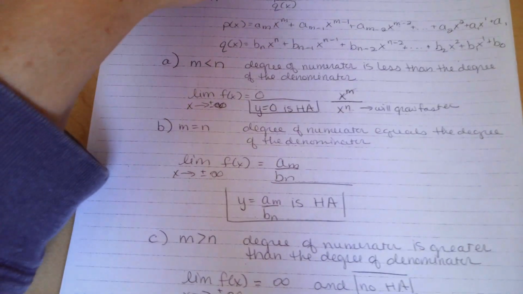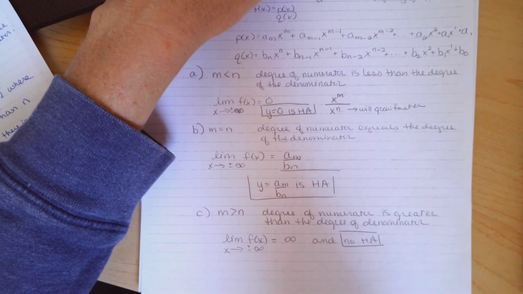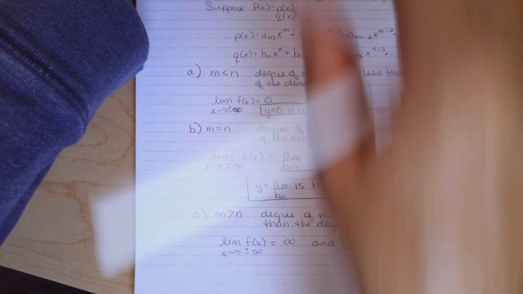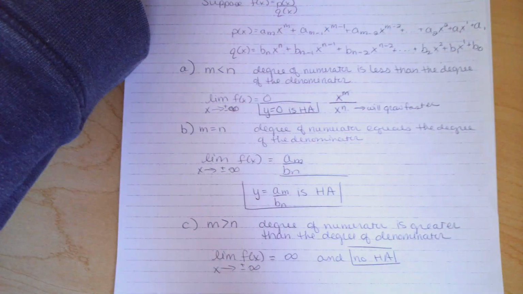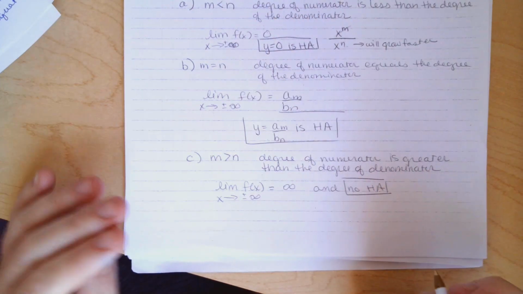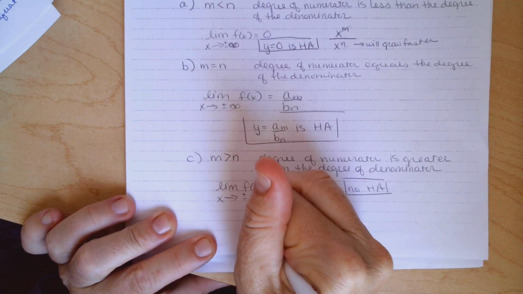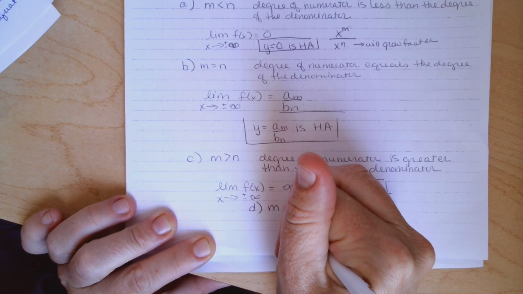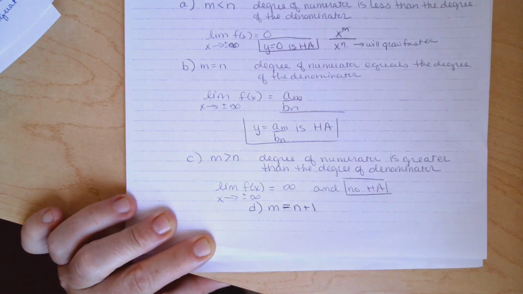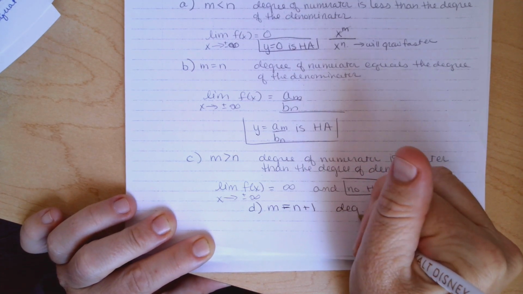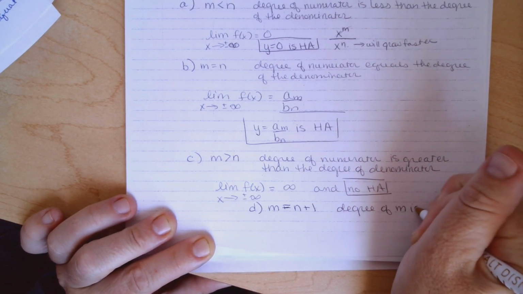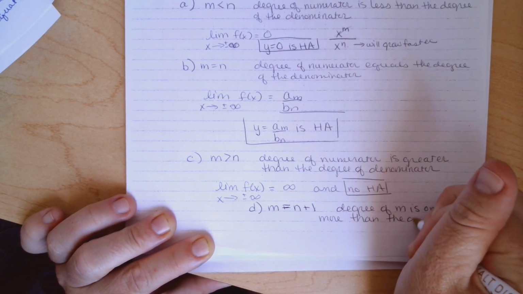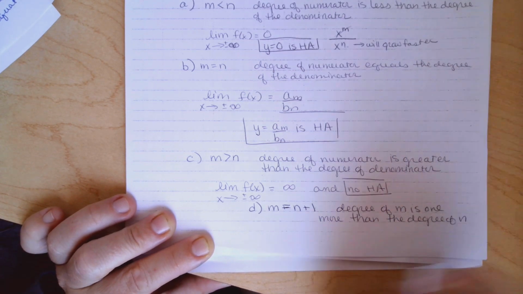Now let's talk about one more situation, one more rule I want to include, and it's a special situation of C. Okay, so we still have m greater than n, but m equals n plus 1, or the degree of m is 1 more than the degree of n, right?